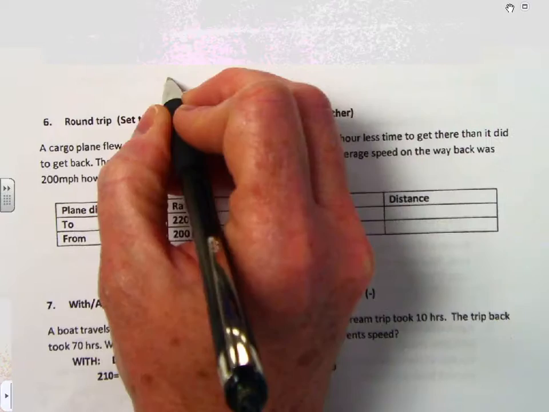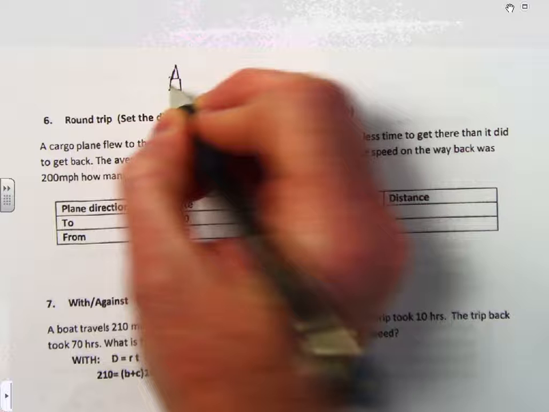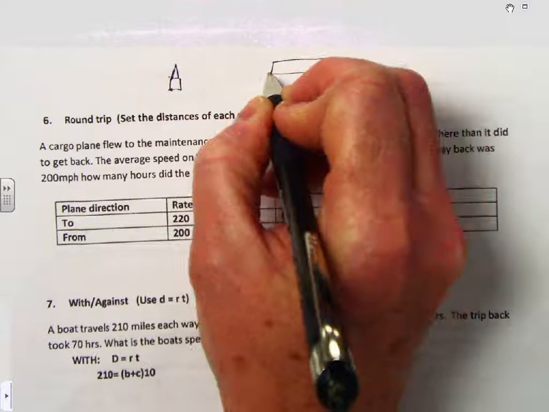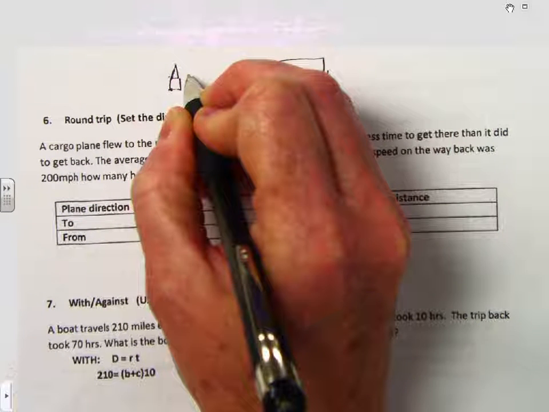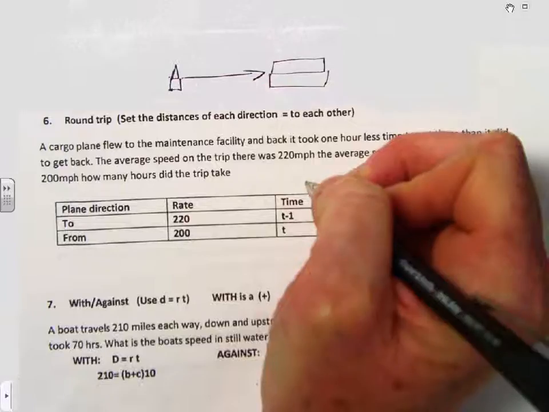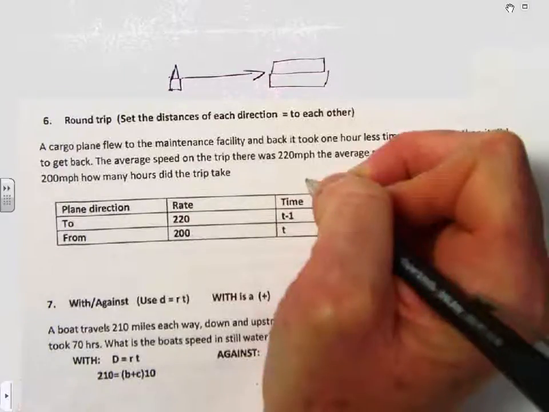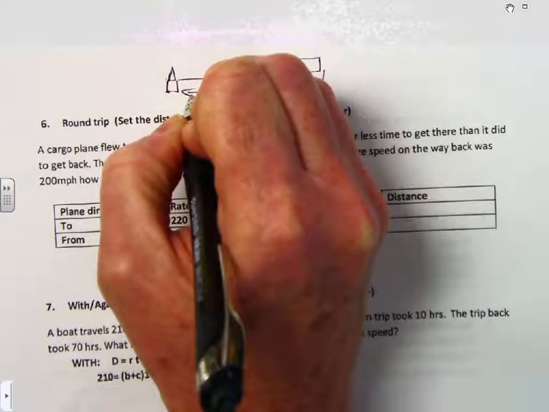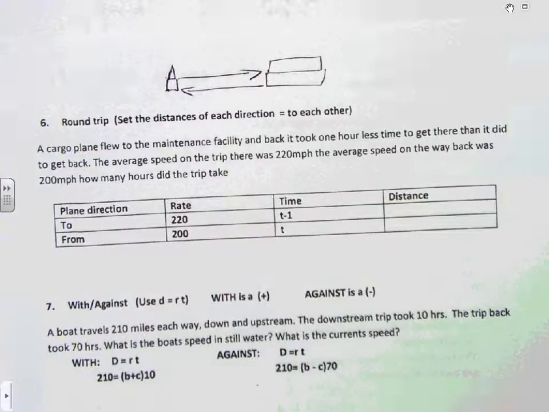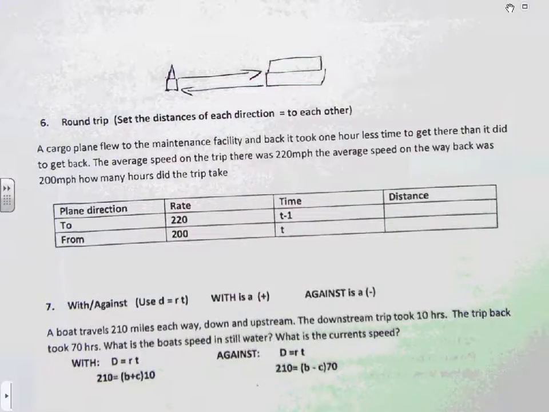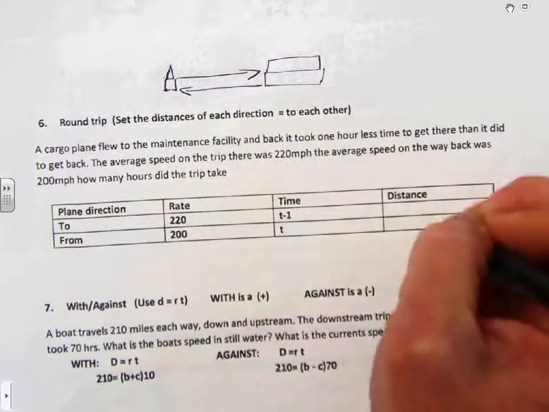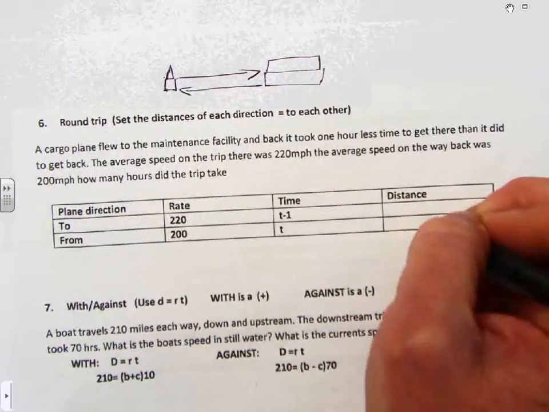If I was at home and I go to the big store, I go to the store, I pick up my stuff, I come home directly. Would you agree that that situation says the distances are going to be the same? We always assume we're taking the same route, okay? All right, so that's going to be your strategy on this one. The distance there is going to be exactly the same as the distance coming back. So I will set my two distances equal to each other in the end again.